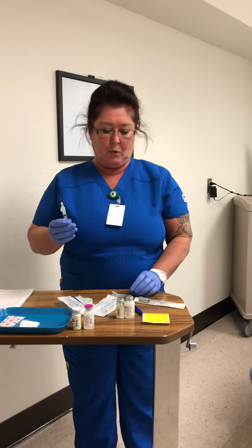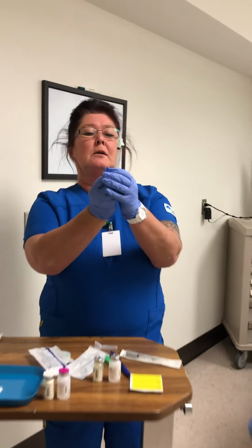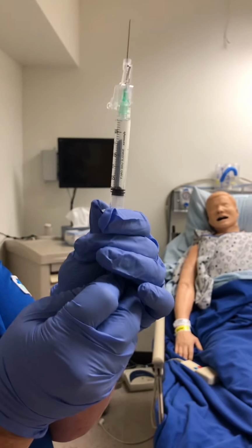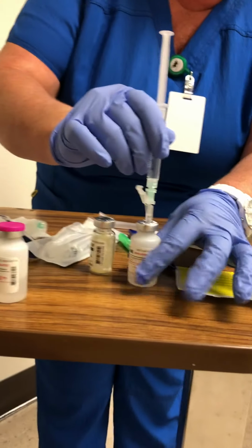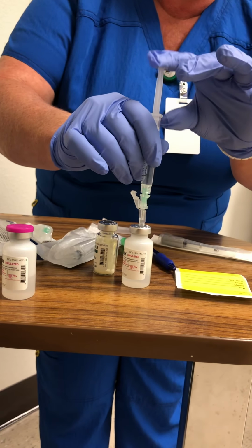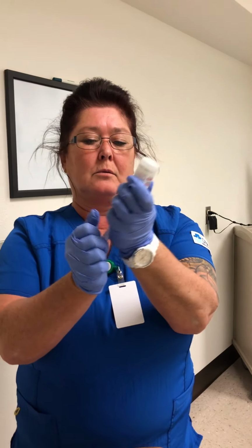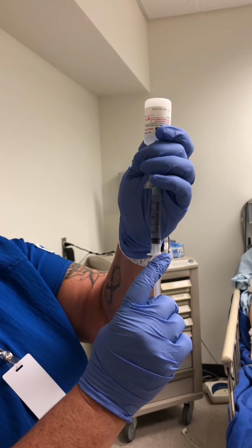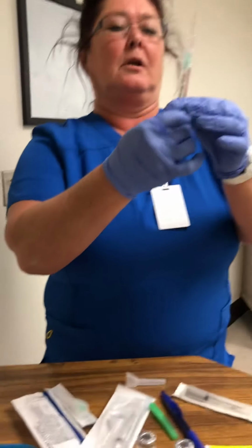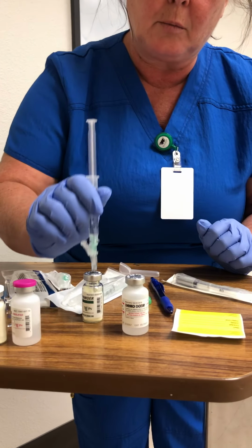Okay, and then I'm going to mix 3 mils of water into the powder. So I want to draw back 3 mils of air. And I'm going to poke that straight in so the needle doesn't touch the water. We're going to push that in. And then I am going to tip, and I am going to draw back 3 mils of water, getting rid of any air bubbles. And we are going to mix this directly into the powder.